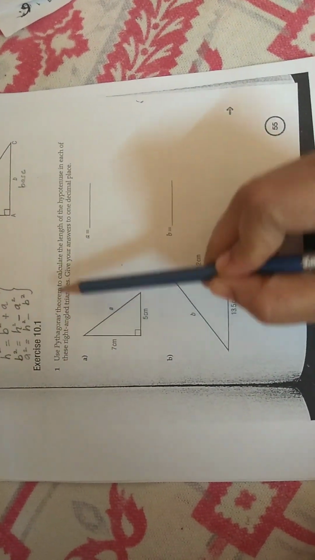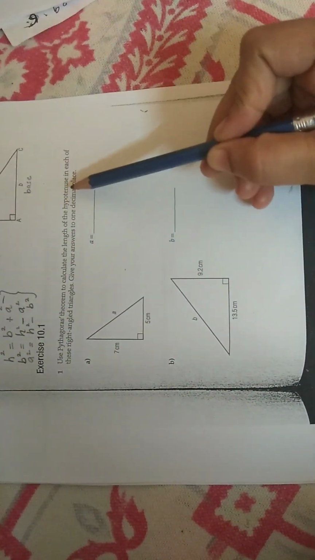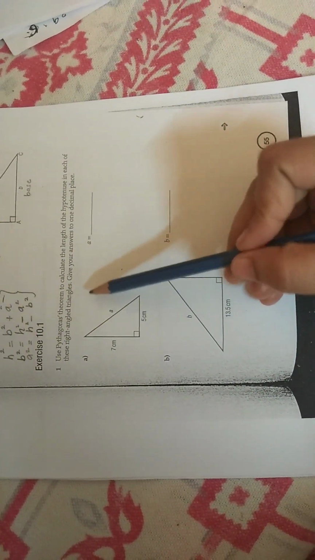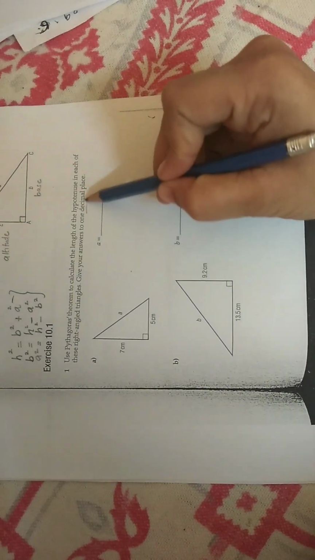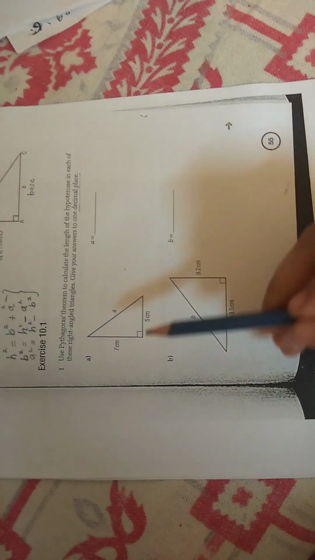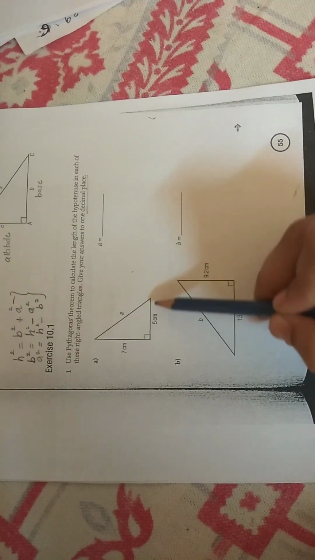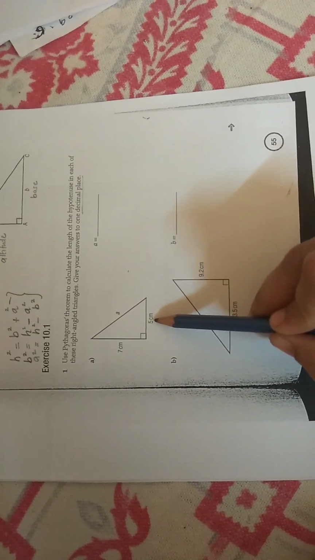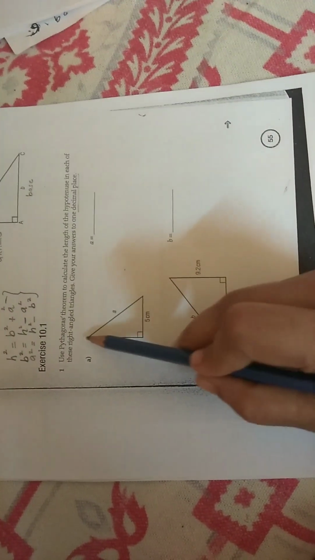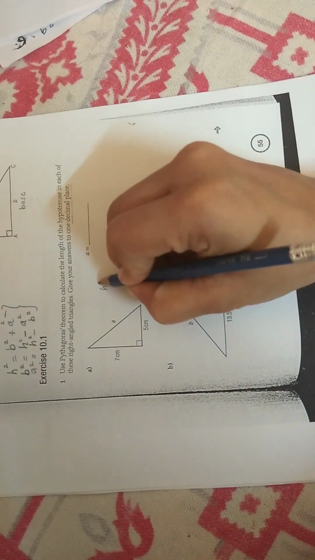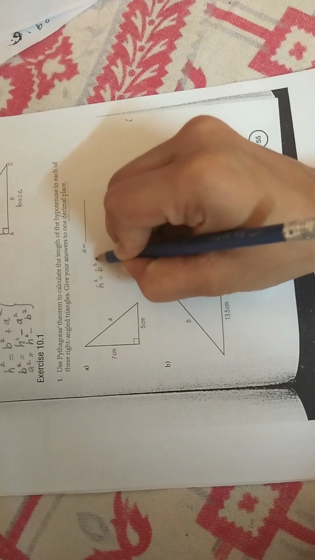Use Pythagoras theorem to calculate the length of the hypotenuse in each of the right angled triangles and give your answer to 1 decimal place. So look here, we have a right angled triangle. Base is given, altitude is given, hypotenuse is missing. So what equation did we learn? Hypotenuse square equal to base square plus altitude square.